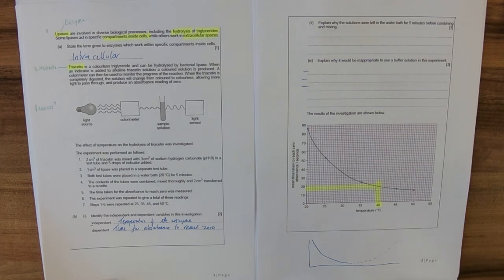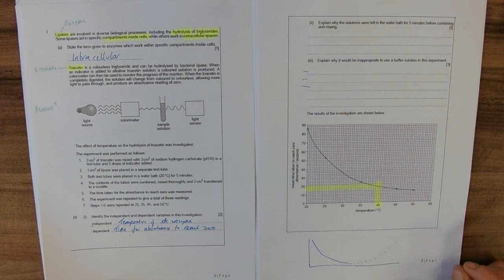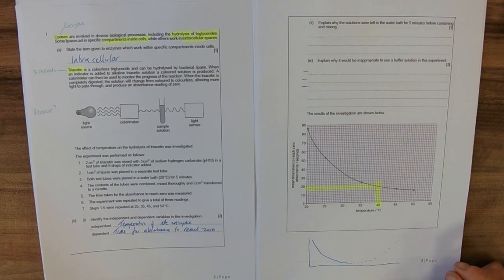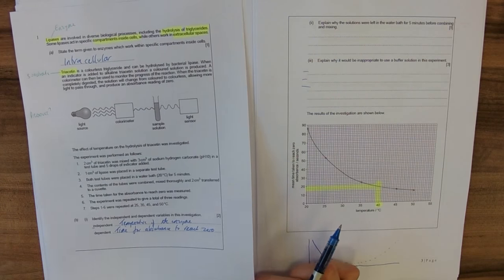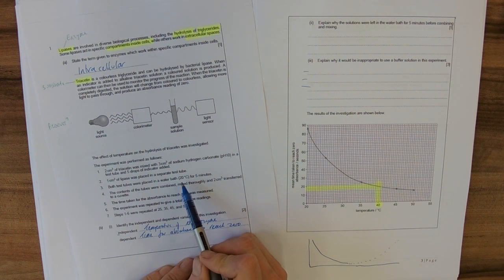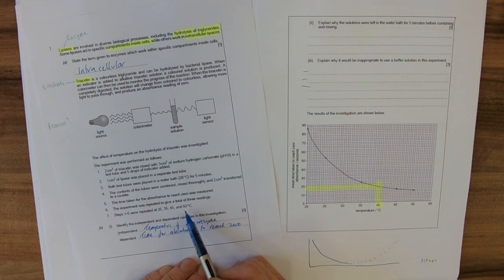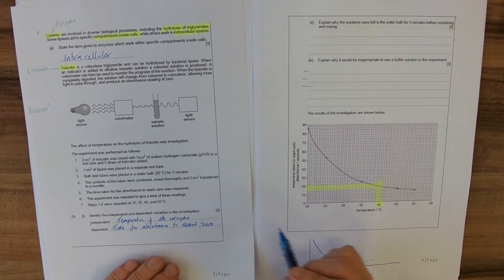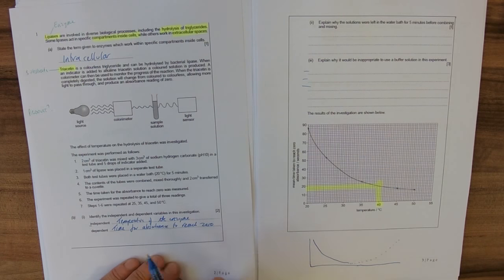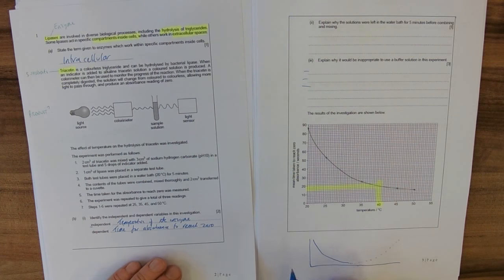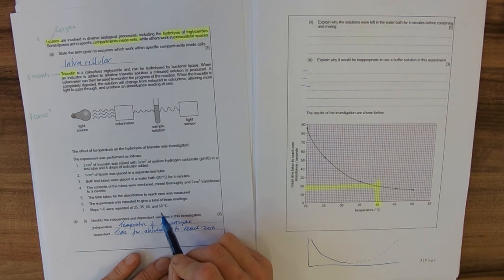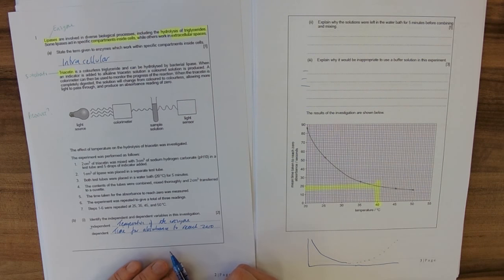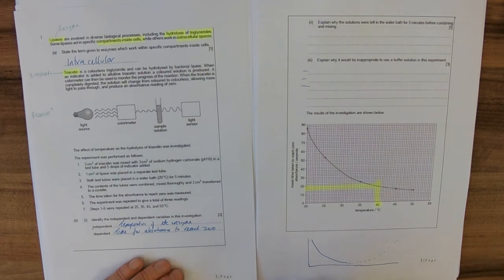Explain why the solutions were left in the water bath for 5 minutes before combining. Well, if you get them out of the fridge, they might be 5 degrees, and it will take quite a while for them to get up to 20 degrees or 50 degrees in the lab. If you put something into a 50-degree water bath, it takes a few minutes to get up to that temperature, so you don't want to do the experiment straight away.